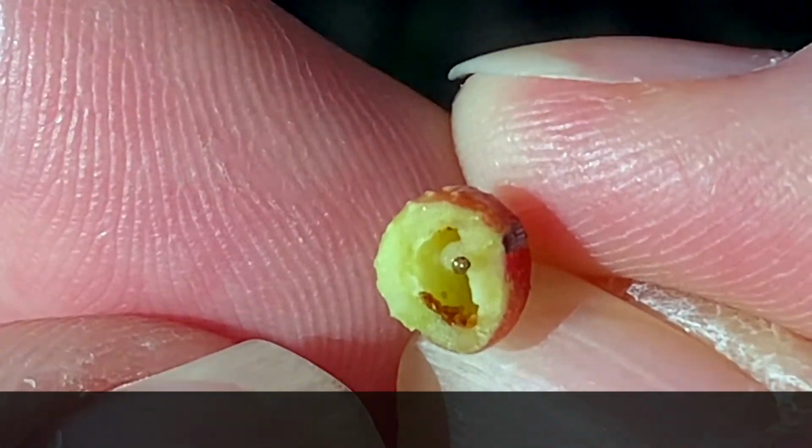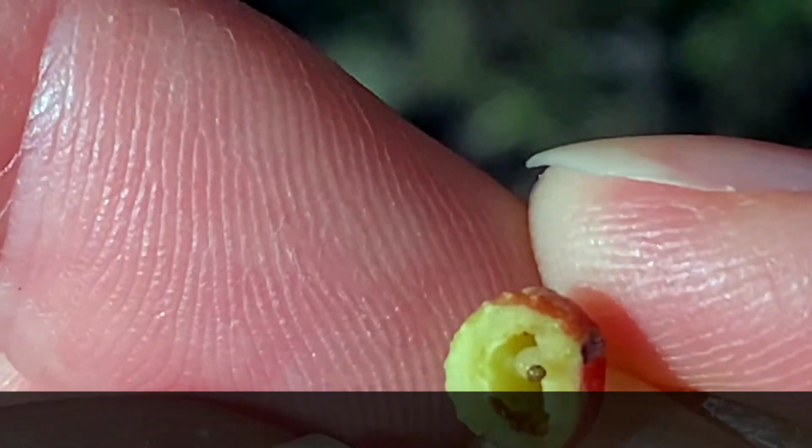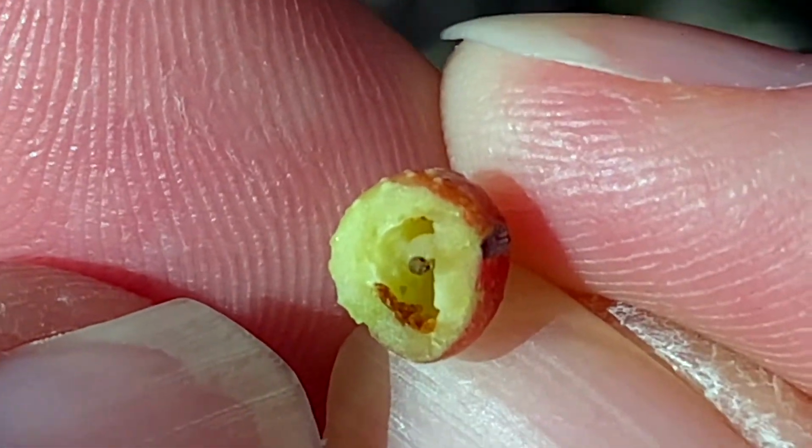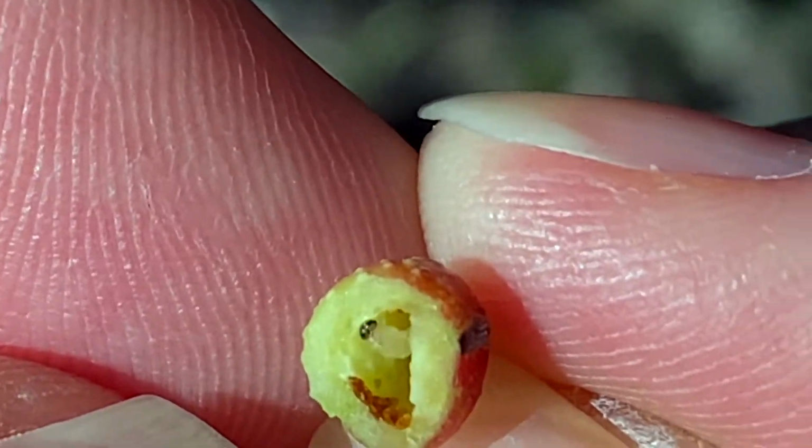Upon opening up the gall, we can see one larva in the gall. There may be several galls on the same willow leaf.